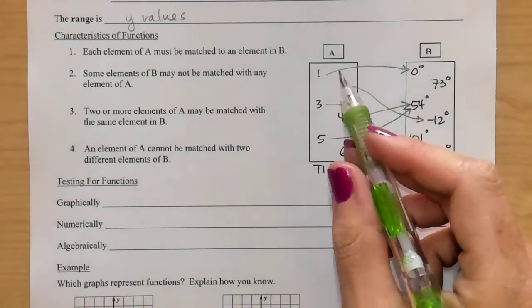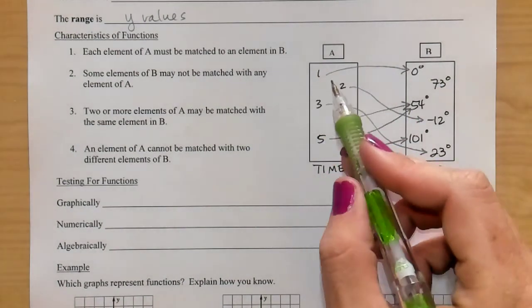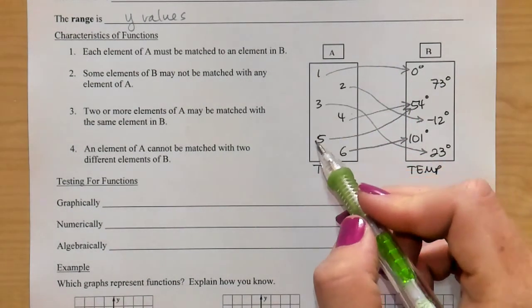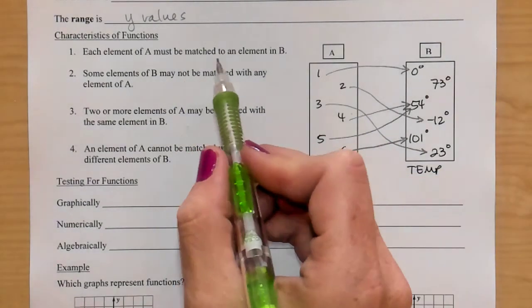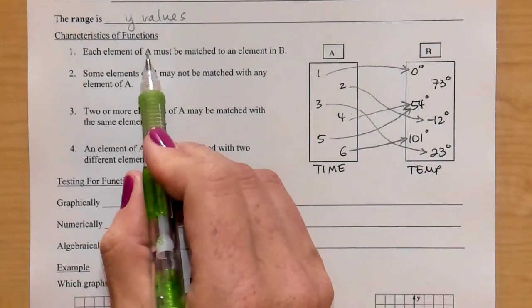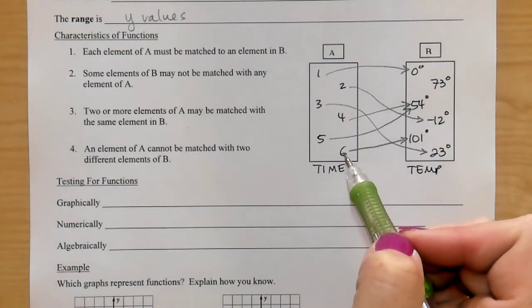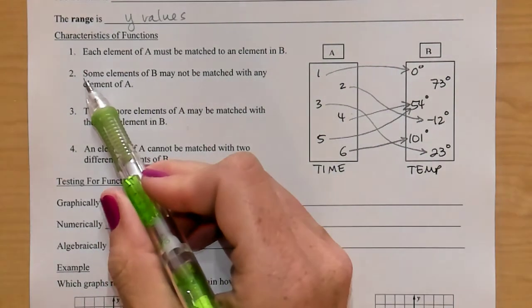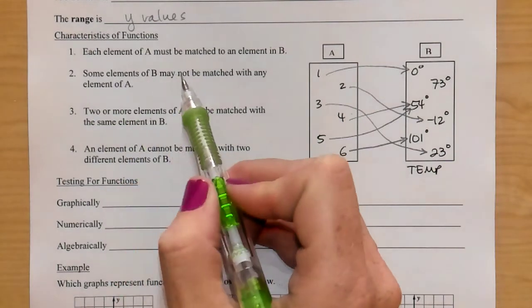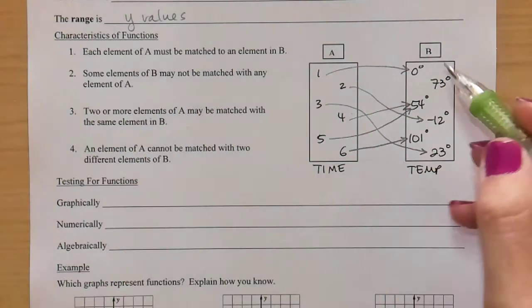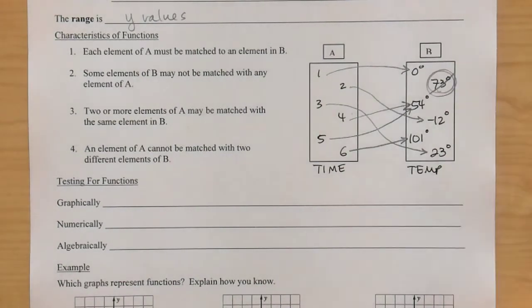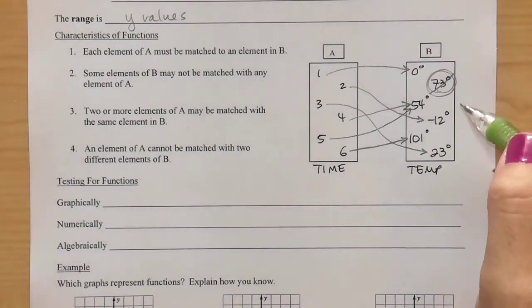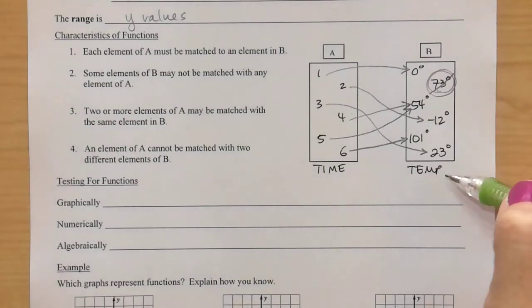What we're talking about here in terms of a function is making sure that every single element in A, the first group in terms of time for our example, is matched to an element of B. So everything in A must be accounted for, must be used. The second part, some elements of B may not be matched with any in A. So that means there might be some leftovers, and there was for us. We didn't even use 73. And there's a lot of other temperatures in here that we could have listed that we didn't end up using.